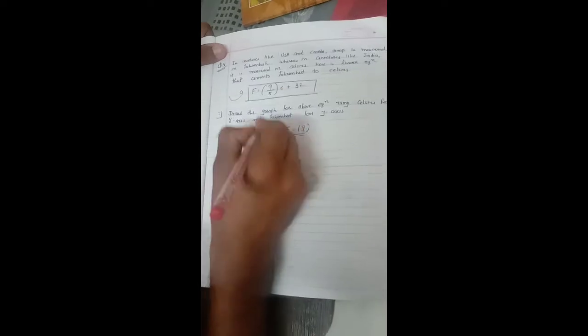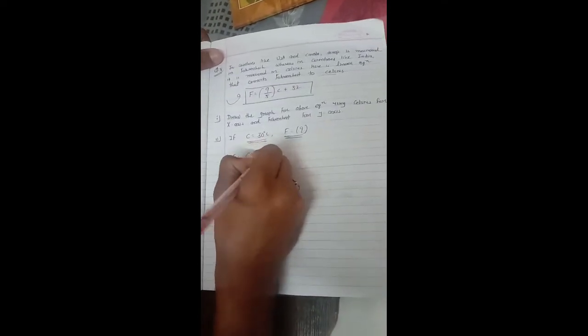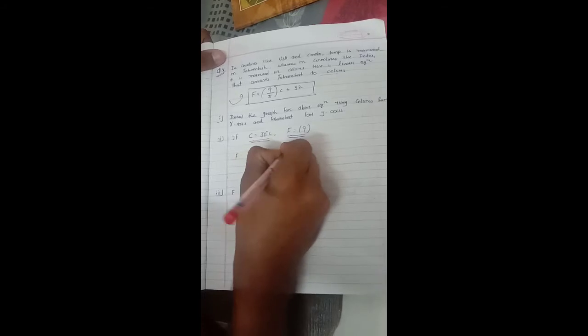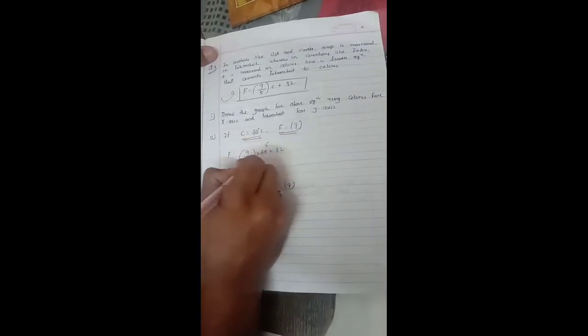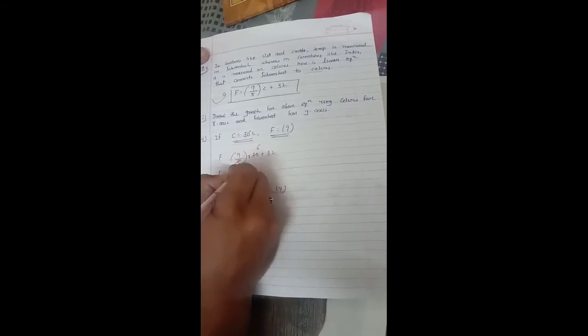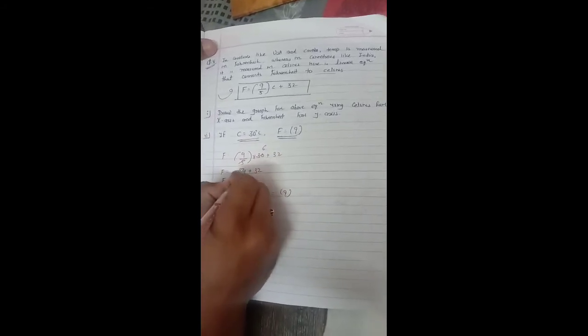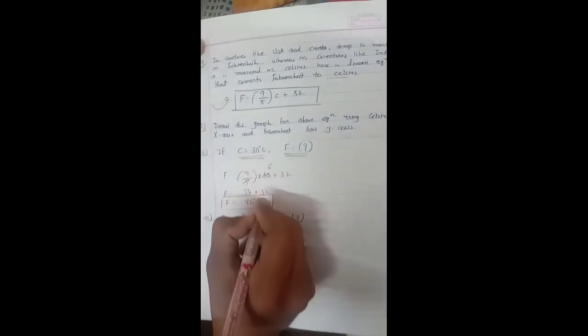Now we have further questions. We have to find the Fahrenheit value if Celsius is equal to 30. Put C = 30, so F = 9/5 into 30 plus 32. 5 sixes are 30, so F = 54 plus 32. F = 86 degrees Fahrenheit is our answer.